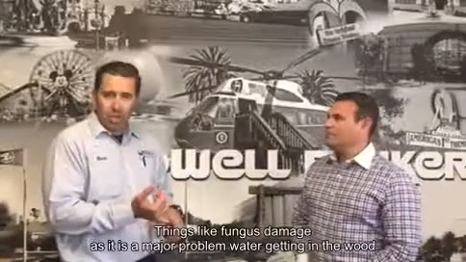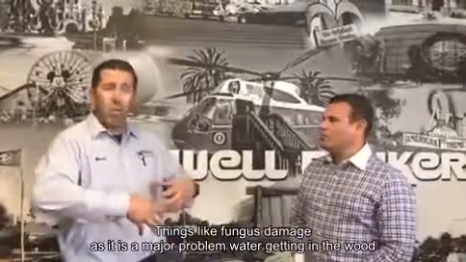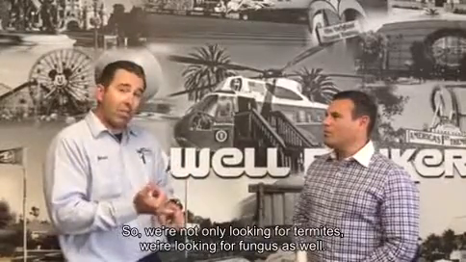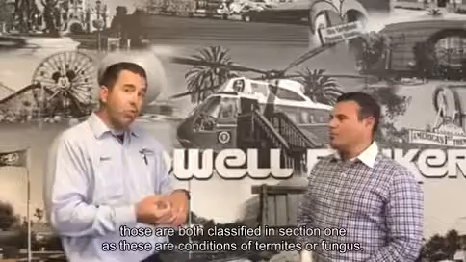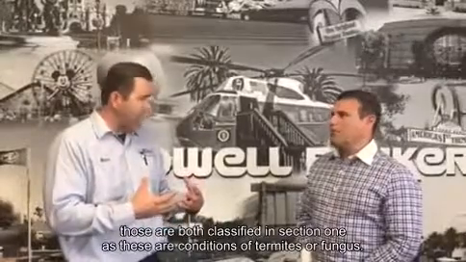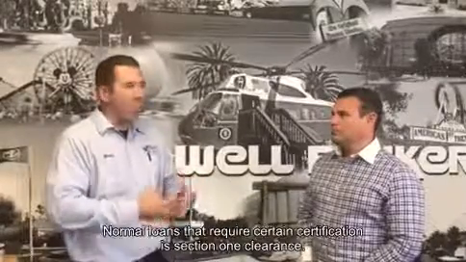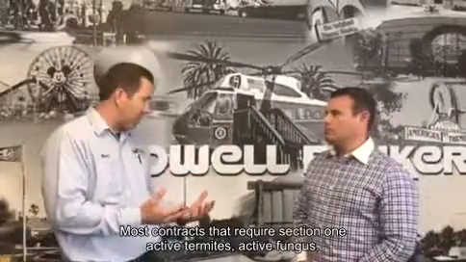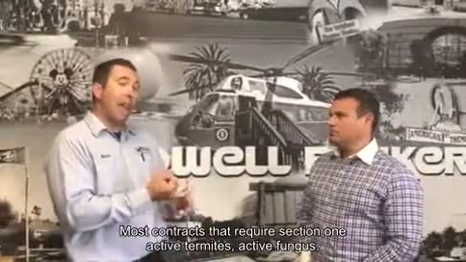Things like fungus damage is a major problem, with water getting into the wood and causing damage over a period of time. So we're not just looking for termites, but we're looking for fungus as well. Those are both classified as Section 1, active conditions of termites or fungus. Normal loans that require termite certification need a Section 1 clearance. Most contracts require Section 1: active termites, active fungus.